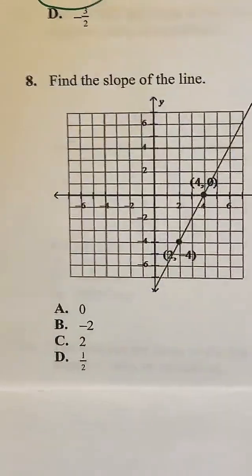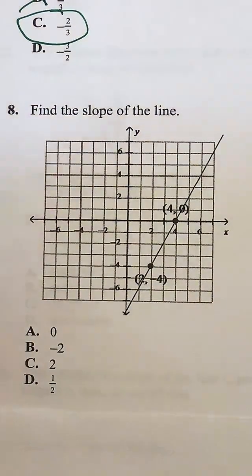All right, let's go with this one. Find my slope.